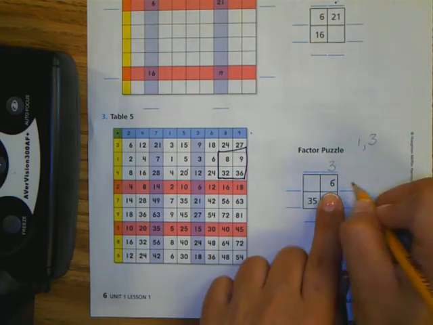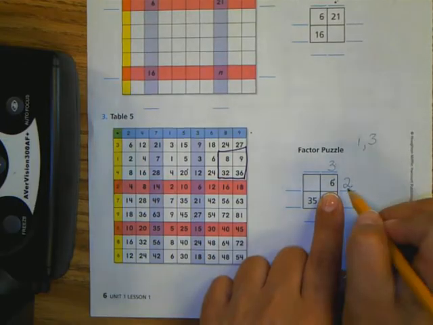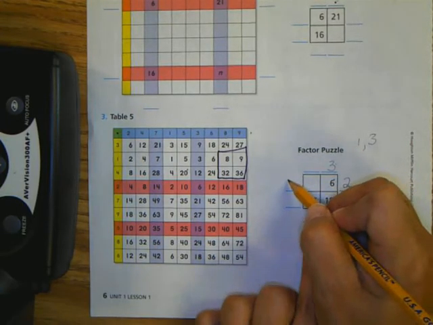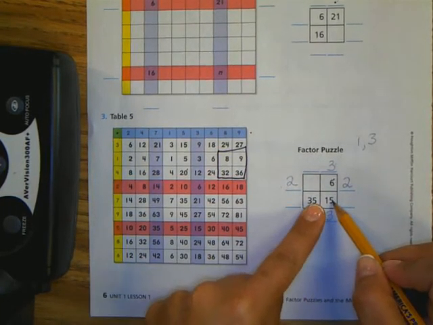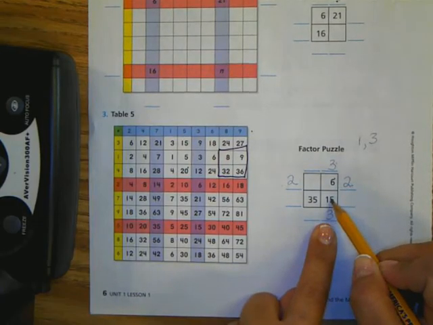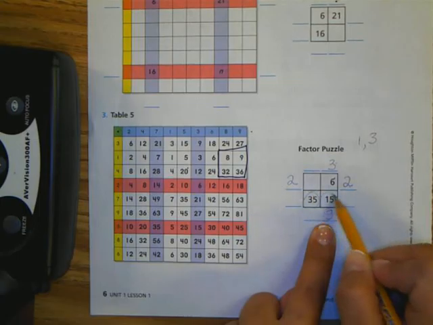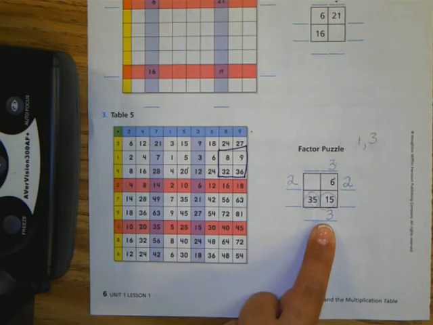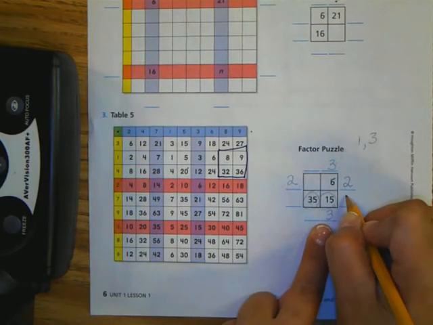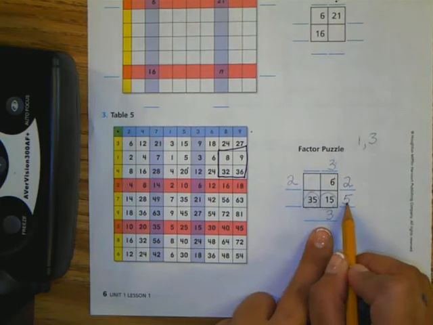Okay? So then I'm coming to this 15. 3 times what is 15? I also have a 35 here, which is going to share a similar factor. What are you thinking? 5. Let's try 5. Is 3 times 5 15? Yeah. If I put a 5 here, I'm also going to put it right here. Okay, now I've got a 5. 5 times what is 35?